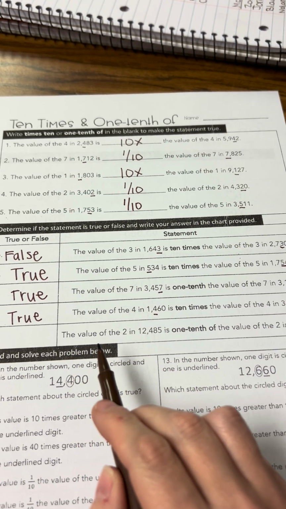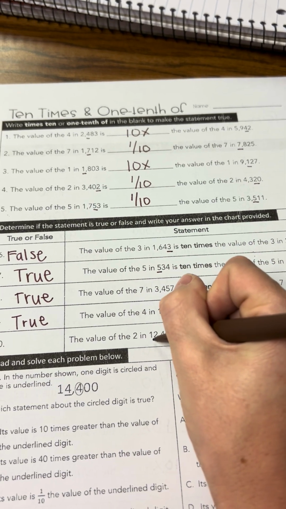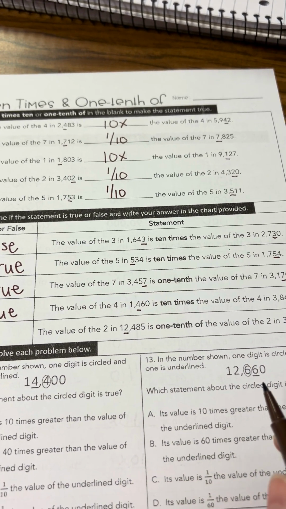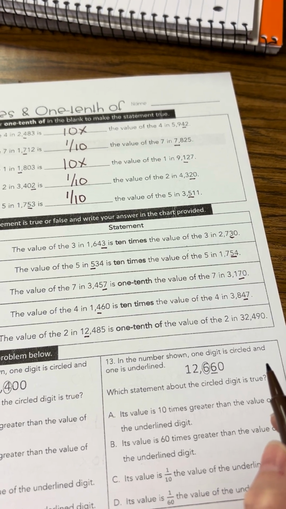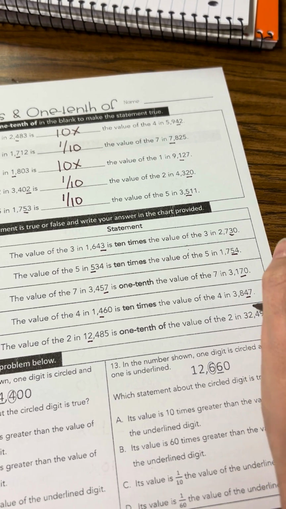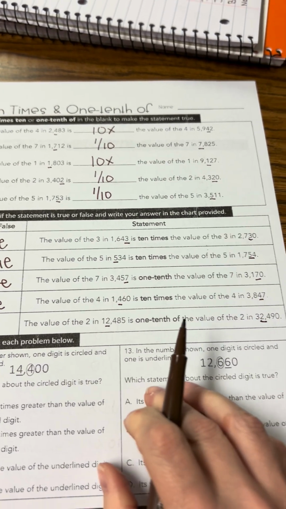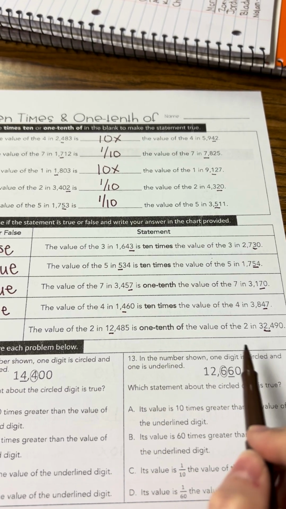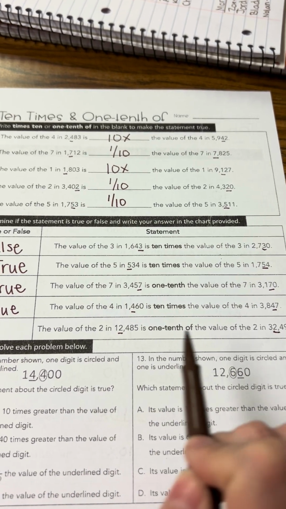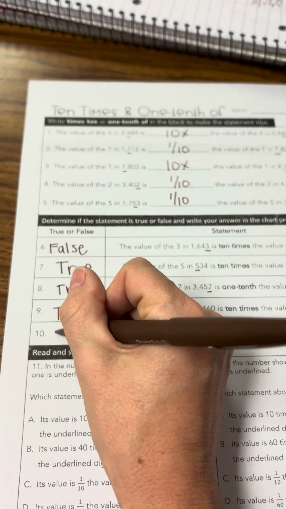Number 10, the value of the 2 in 12,485, so underline the 2, is 1/10 the value of the 2 in 32,490. Okay, so let's underline this 2. This 2 is in the thousands place, and this 2 is in the thousands place. So they're in the same place, and they have the same value of 2,000. So this one's going to be false.